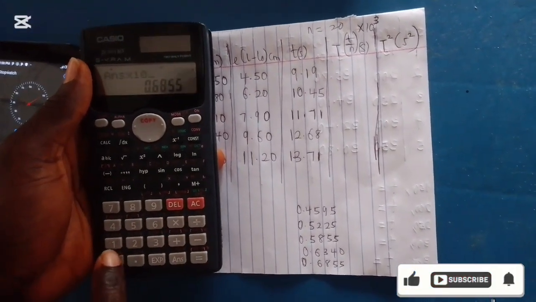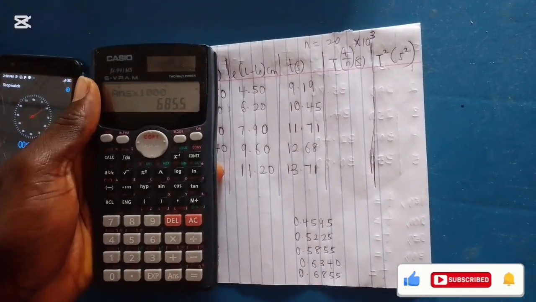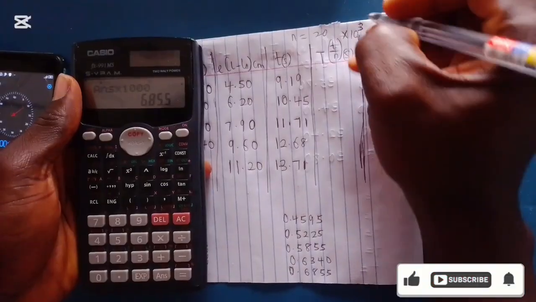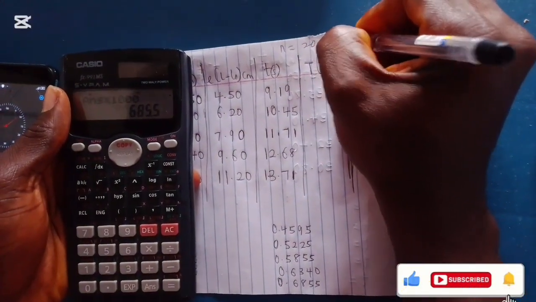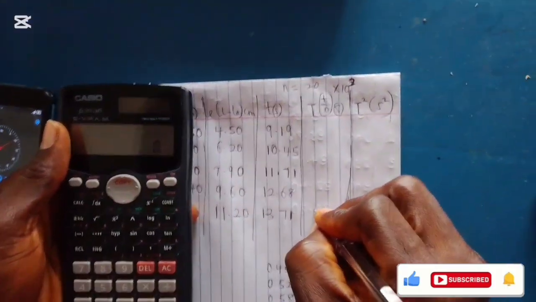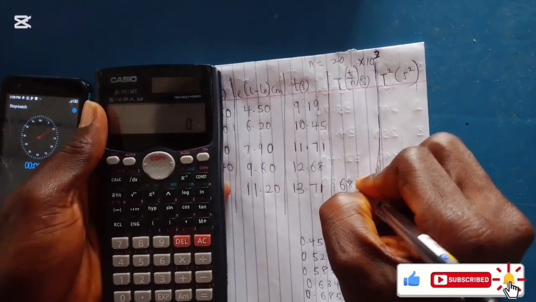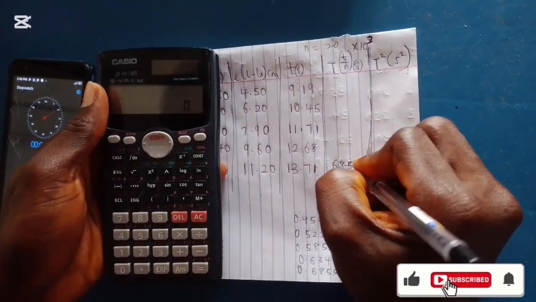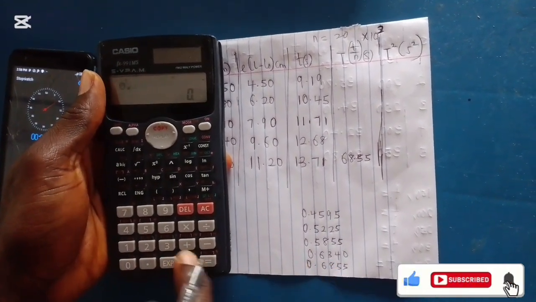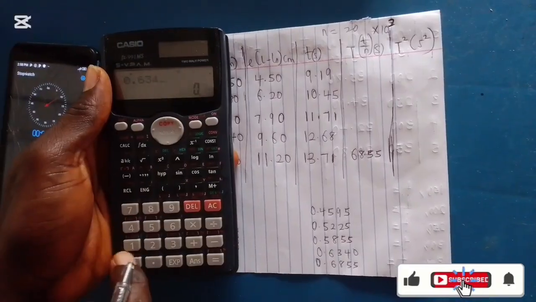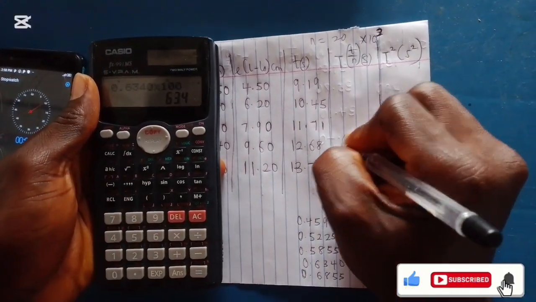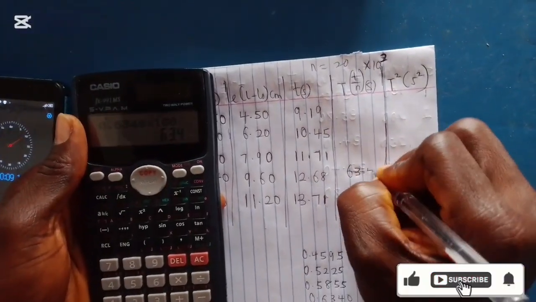Okay, let's multiply by 100. I think 100 is easier for us for this one. So we multiply by 100, we are going to get 68.55 for this last value. And for this second to last value, 0.6340 times 100, it will give us 63.40.